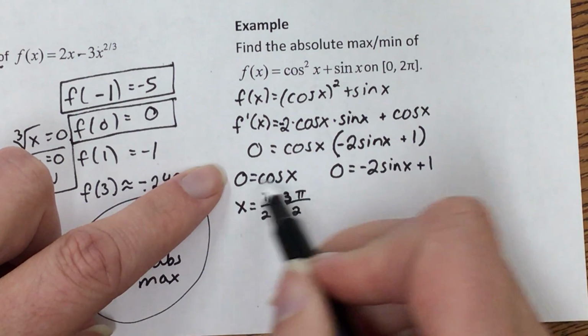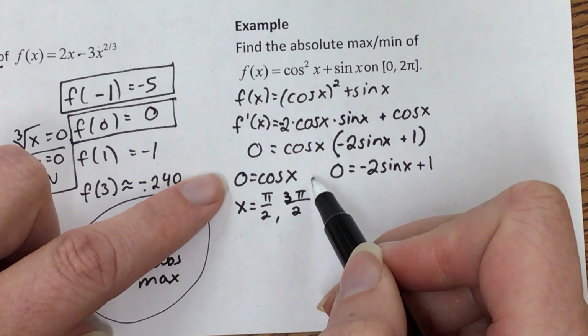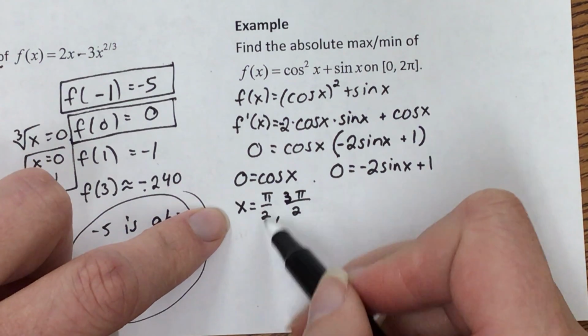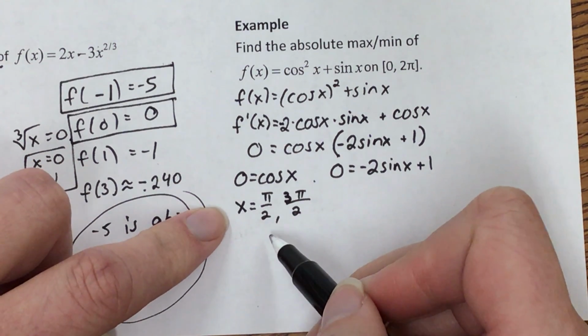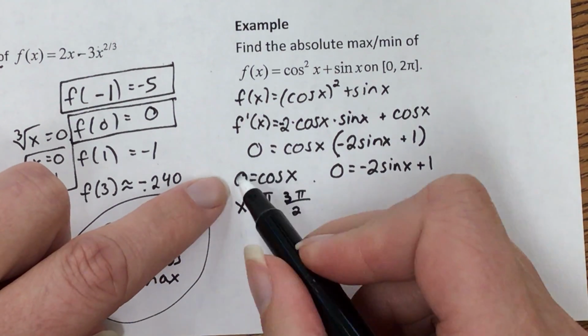You could do a cosine inverse of both sides, making sure that you're in radians, but then it would give you decimals in your calculator anyway. Use a unit circle, find where cosine equals 0.